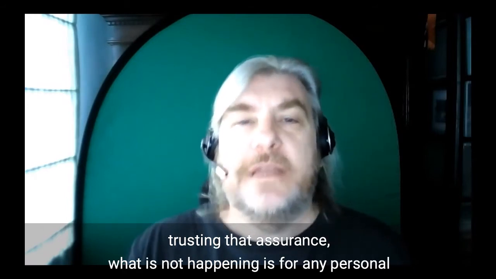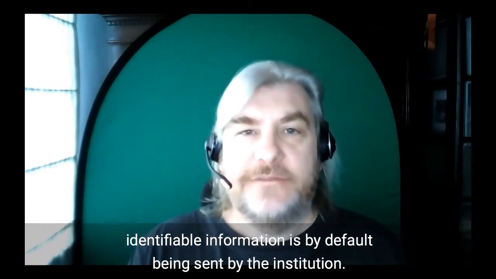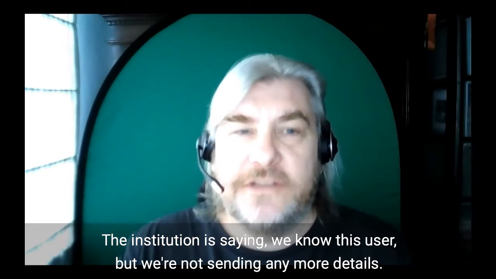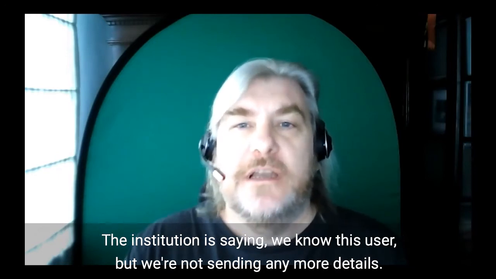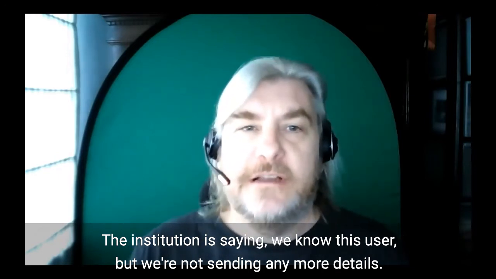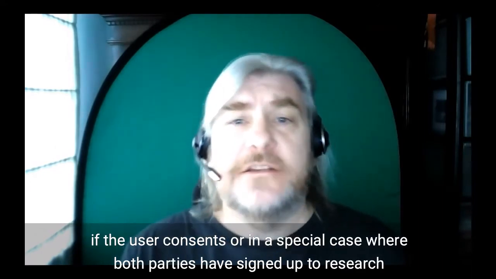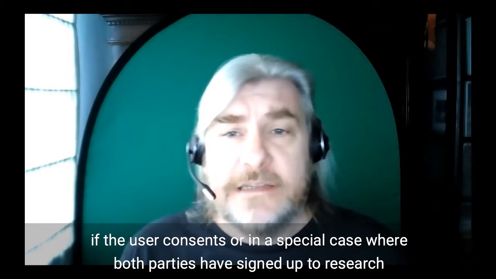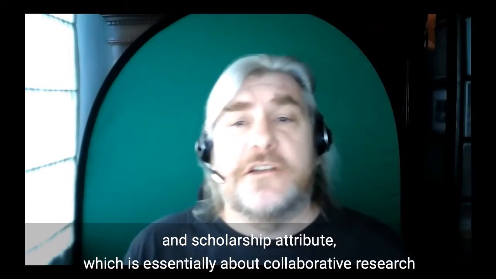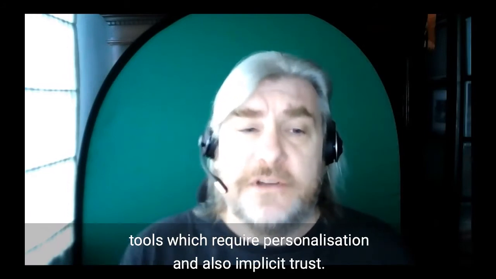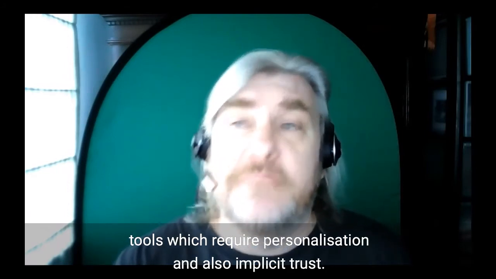What is not happening is that any personal identifiable information is by default being sent by the institution. The institution is saying, we know this user, but we're not sending any more details. Those details can be sent if the user consents, or in a special case where both parties have signed up to the research and scholarship attribute, which is essentially about collaborative research tools, which require personalization and also implicit trust.